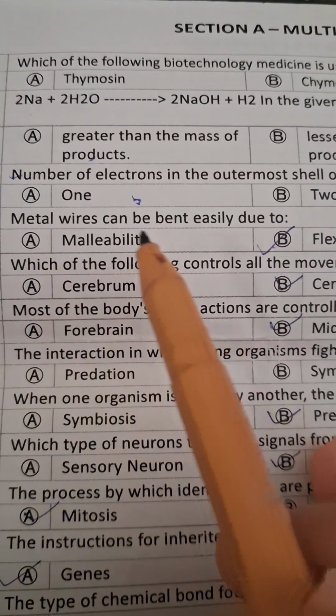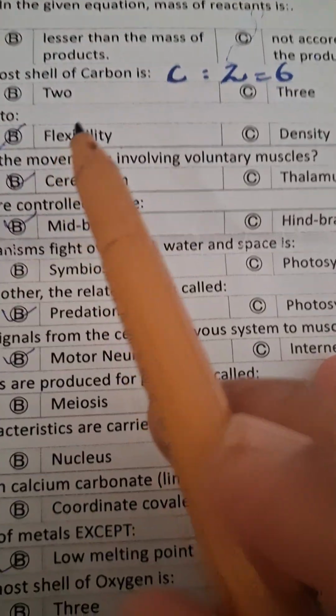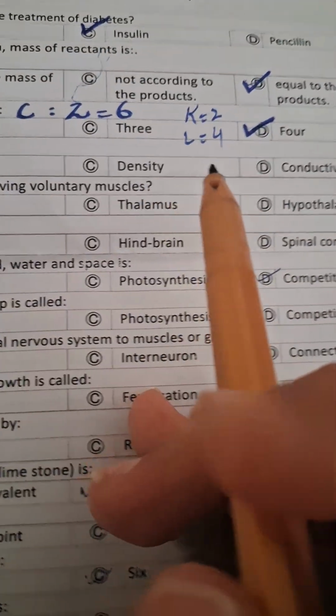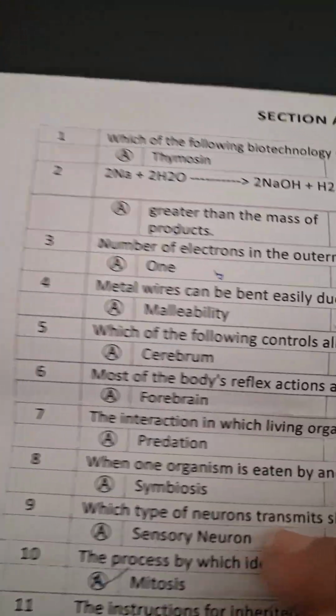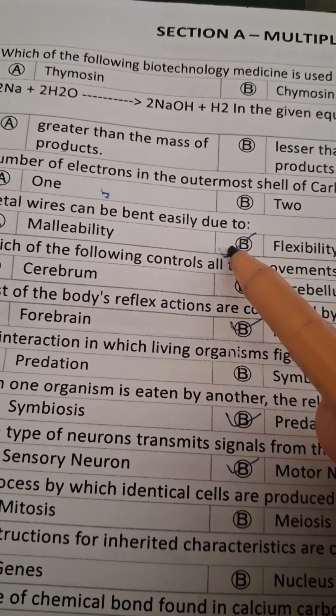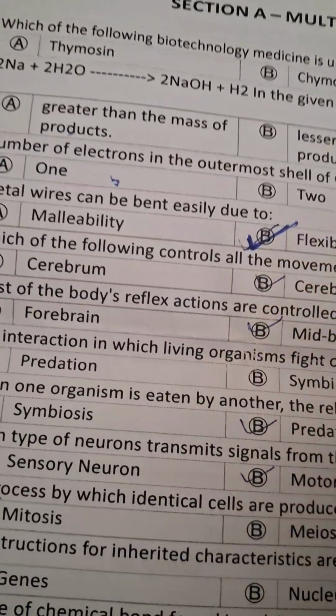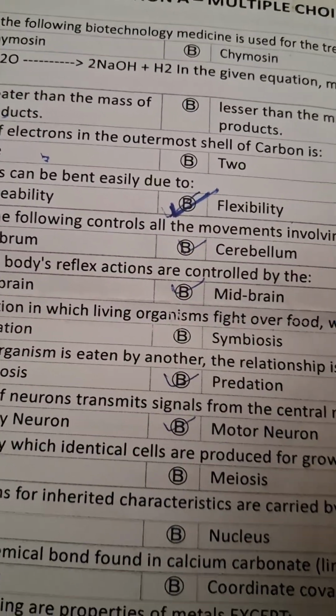Sodium atoms are equal in reactant and product both sides. Hydrogen and oxygen are also balanced. Okay, according to the law of conservation of mass, the mass of reactants is equal to the mass of product.